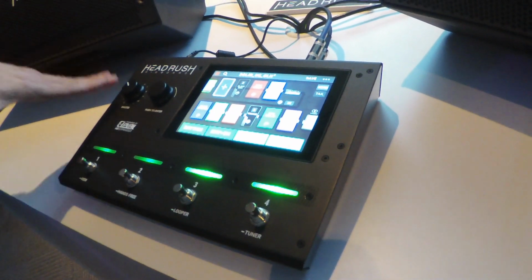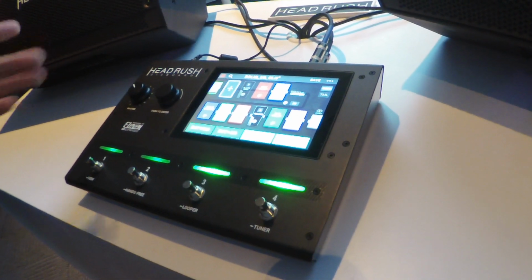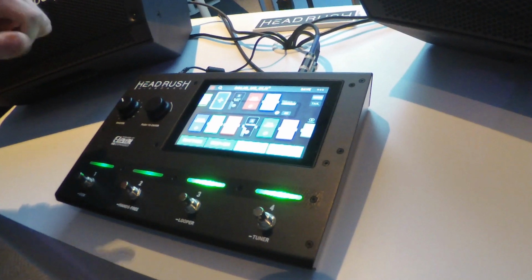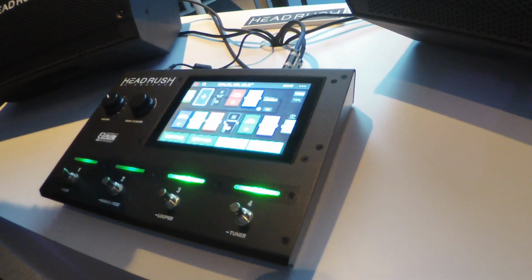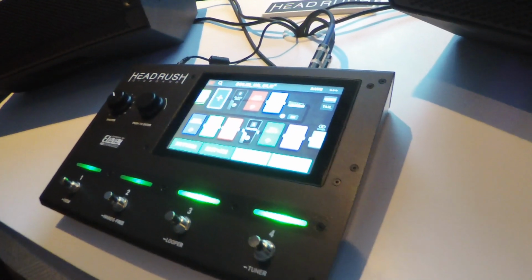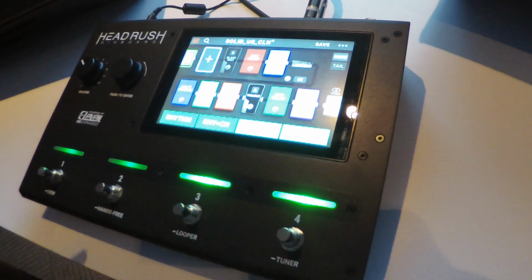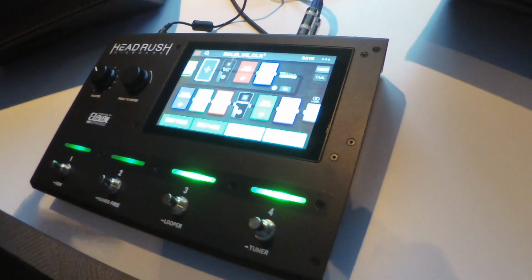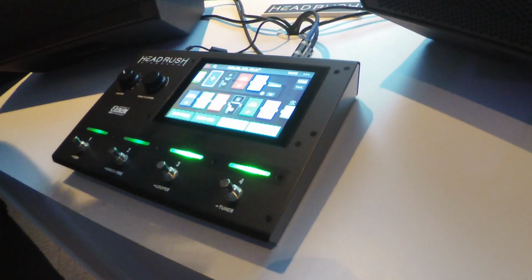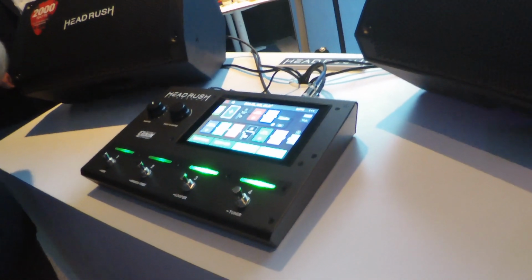So one thing we did add to this, which makes it really cool and it speaks to a little bit different end user, a little bit different player, is external amp control. So now you can patch this in with a more traditional amplifier, and you can do all your channel switching, change all the effects on your amp just by touching a foot switch. So you can actually create scenes where you're changing your channel on your amp, turning your reverb on and off, and firing effects off on the Headrush, all from the Headrush. So no more tap dancing all over the place.